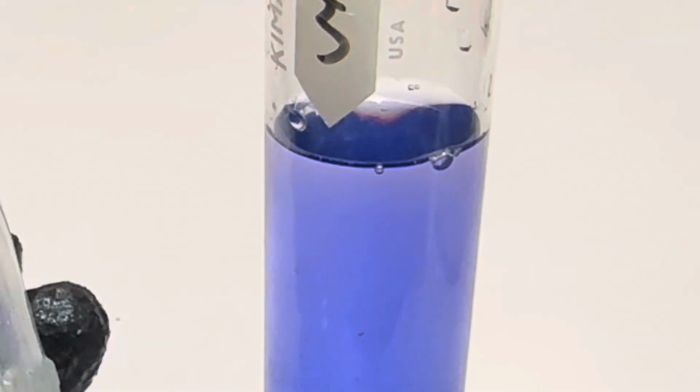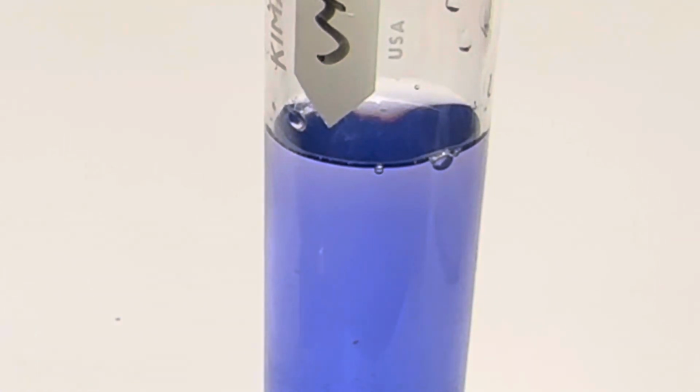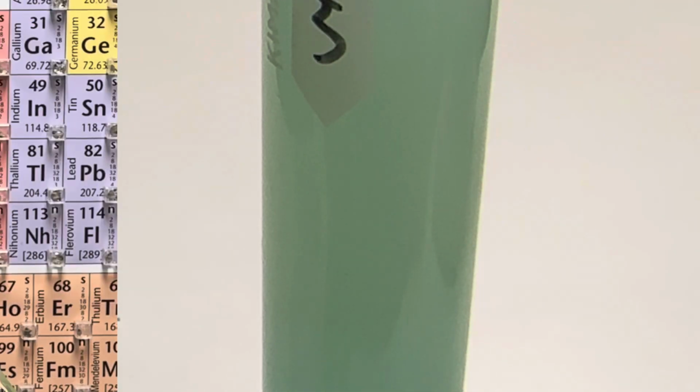So to reverse the reaction, I'm going to add 12 molar hydrochloric acid. Here we go. There it is. It's starting to change back. Look at that. So what's really going on in this reversible reaction?